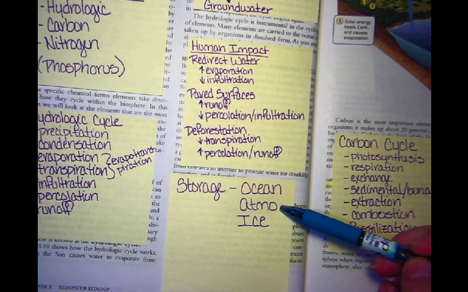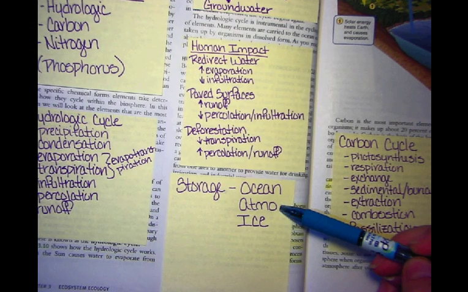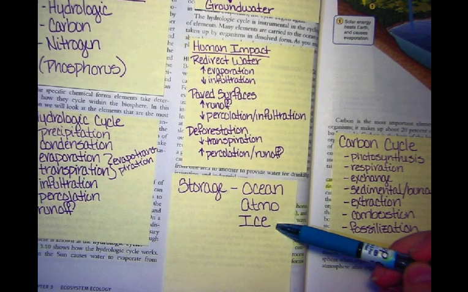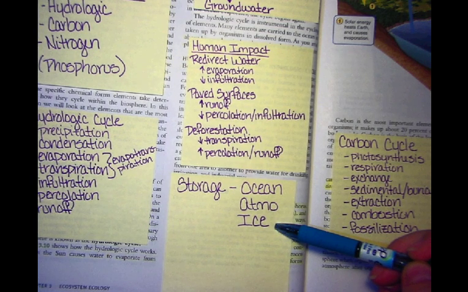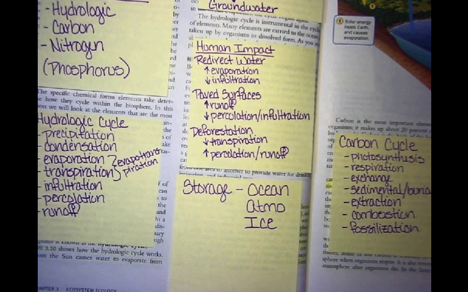A lot of it's also in the atmosphere in the form of humidity or vapor. And then we have ice. About 2% of the water on our planet is actually frozen in the ice caps and glaciers, so a lot of water is stored as ice as well. Okay.